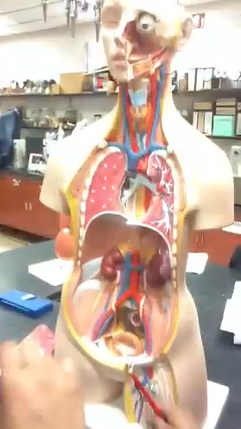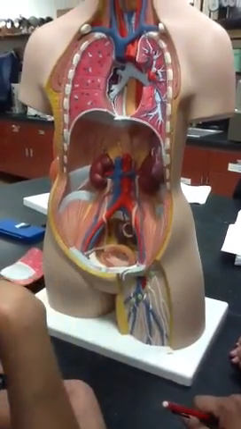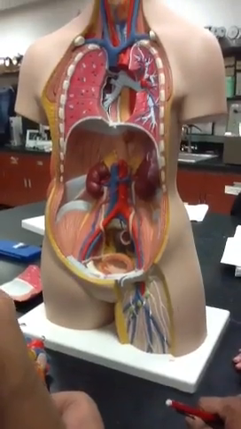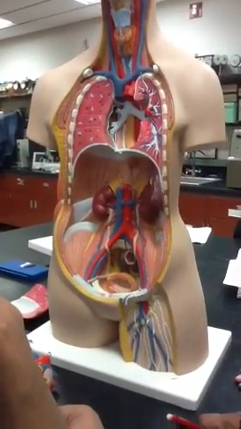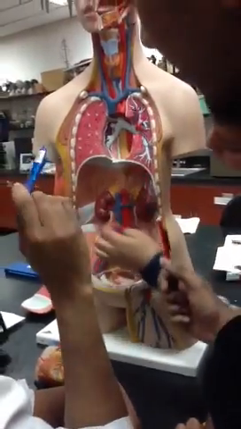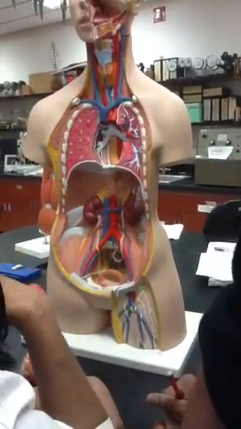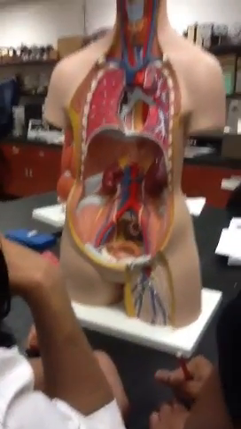The great saphenous runs all the way from here to your toes. That's the longest vein in the body. Where's the azygos vein? It's not in this model; it's in the model over there. So you have to go take a picture in that model.